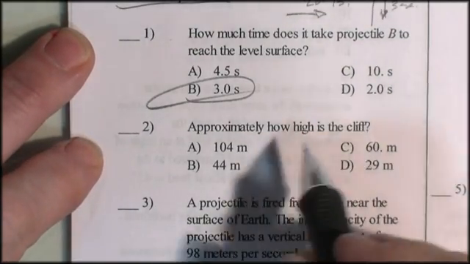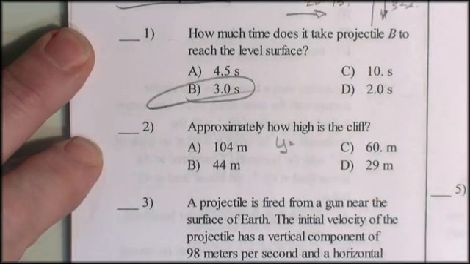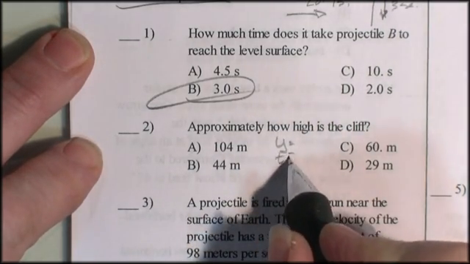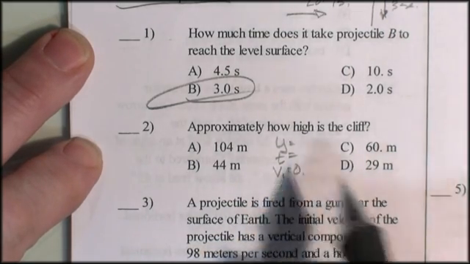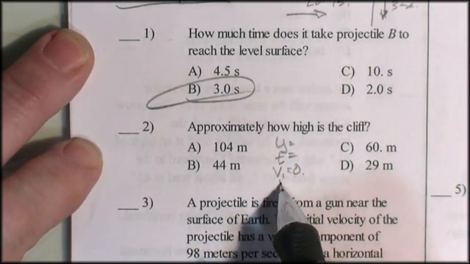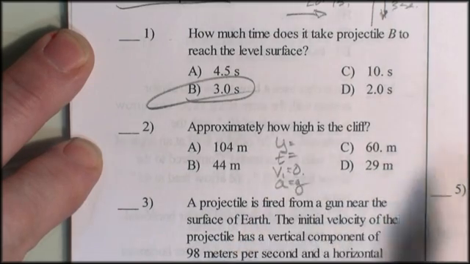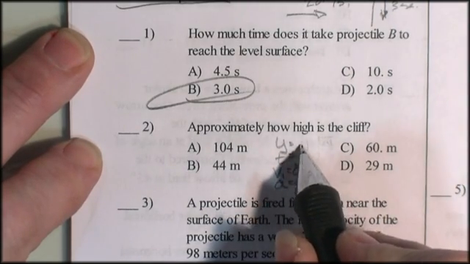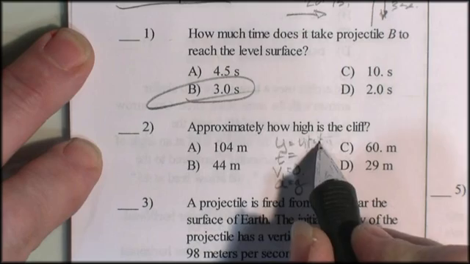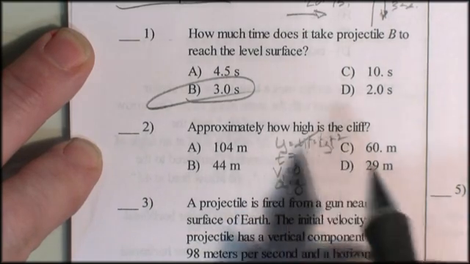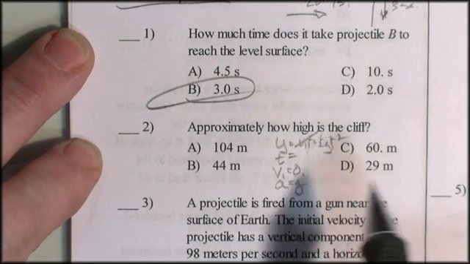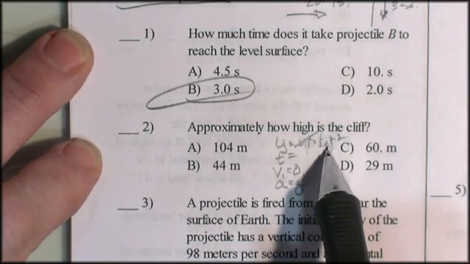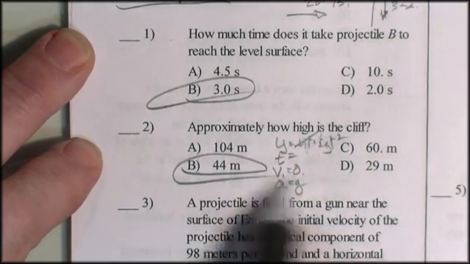Approximately how high is the cliff? We want to know the distance for the cliff, the variable y, and we know it takes that much time to fall. Its initial vertical velocity is 0, and it's going to fall under the influence of gravity. So we know the distance y is equal to VIT plus 1/2 GT squared. VI is 0, so it's 1/2 GT squared. 3 seconds squared is 9. 9 times, let's say 10, is 90. Half of that is about 45.